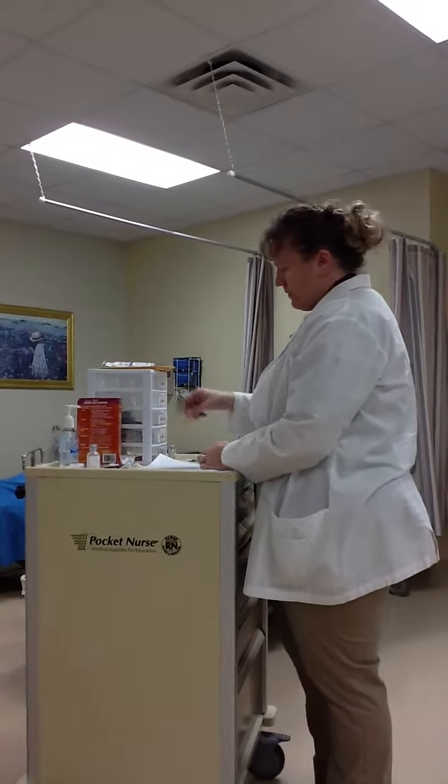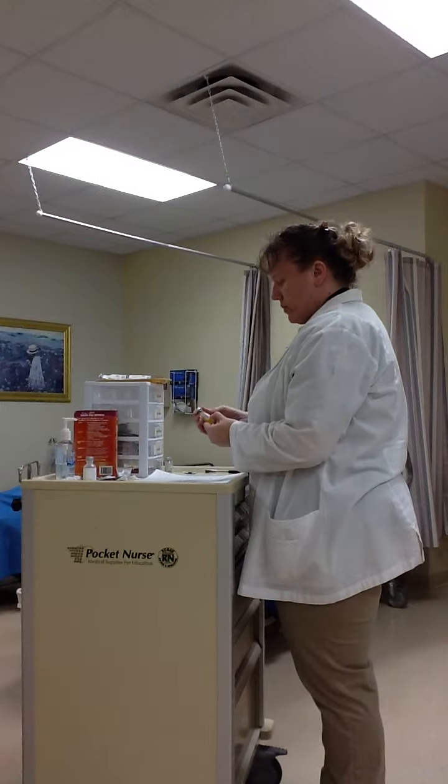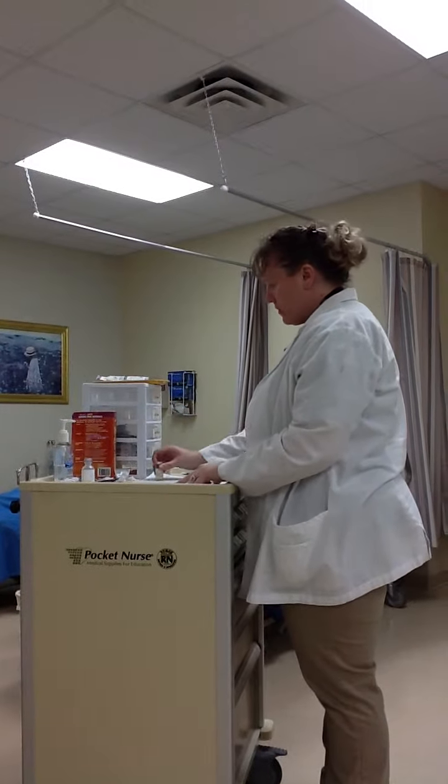Once it is diluted, I'm going to look at this again. I now know that I have a 500 milligram per ml solution, but I need a 250 milligram dose.